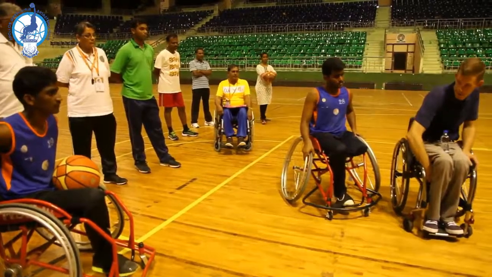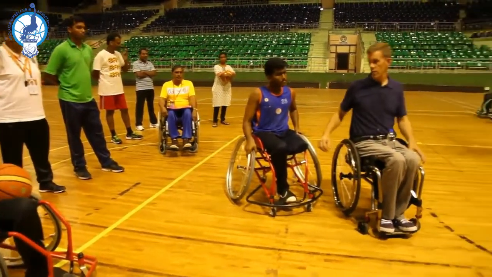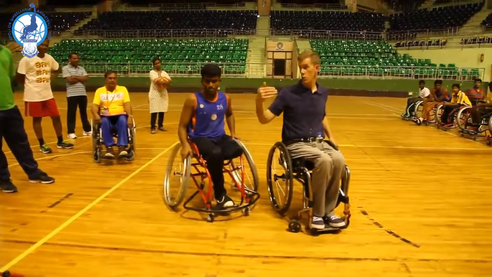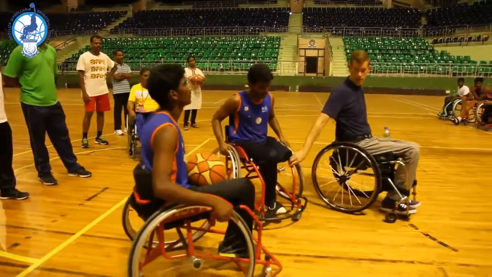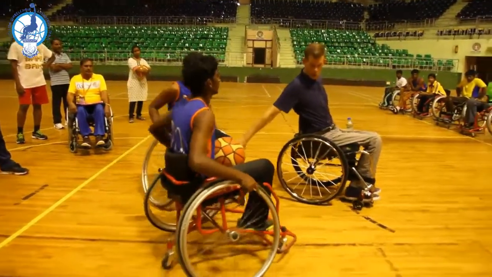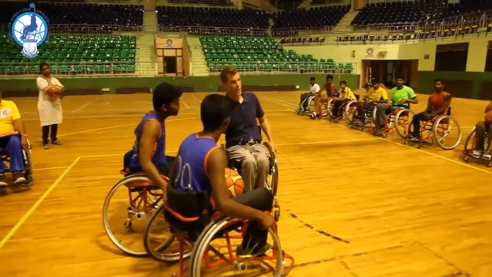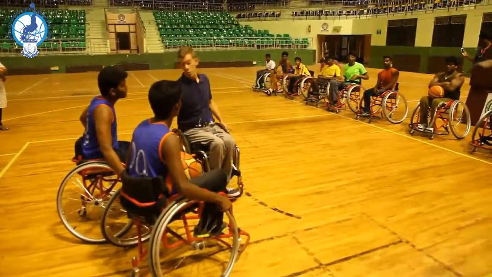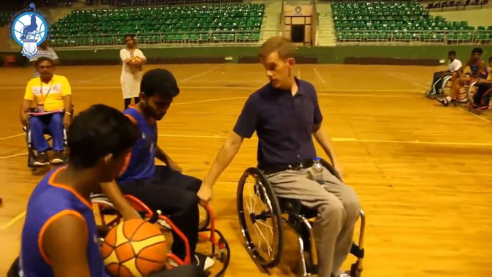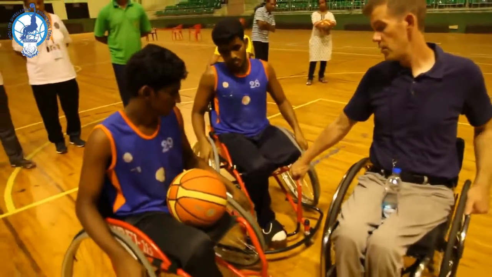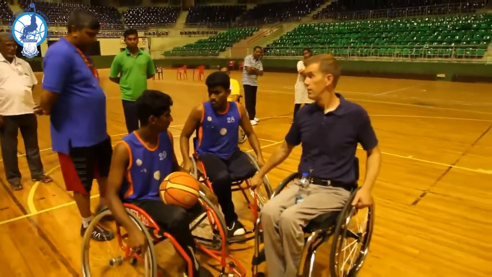How to set up these fouls. Okay, so Ramesh, come toward the basket slowly. Harun makes contact with Ramesh with the front of his wheelchair. Okay? This is how he makes contact. This is a foul.